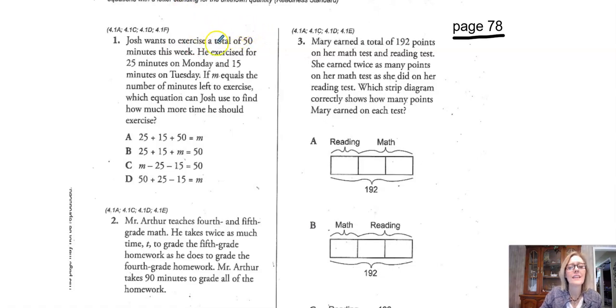So, he exercised a total of 50 minutes this week. That means that's all he did. That means his exercise for that week equals 50. Okay, so I'm going to put that above there so we know for sure he exercised exactly 50.